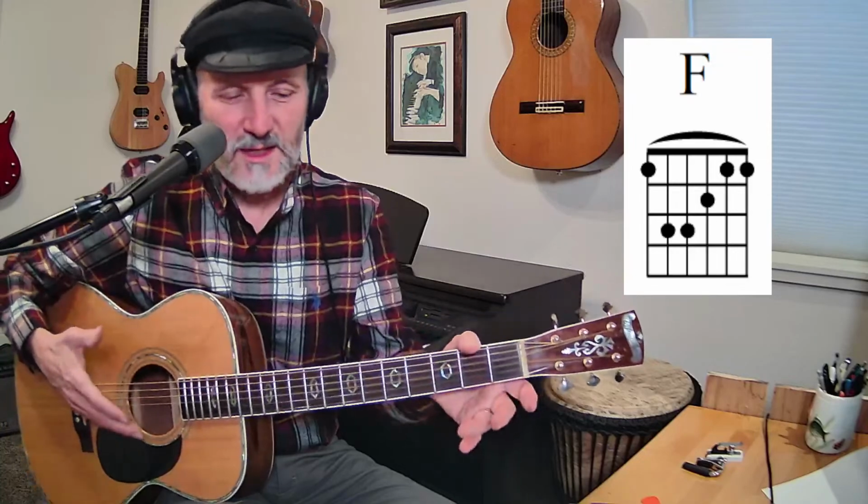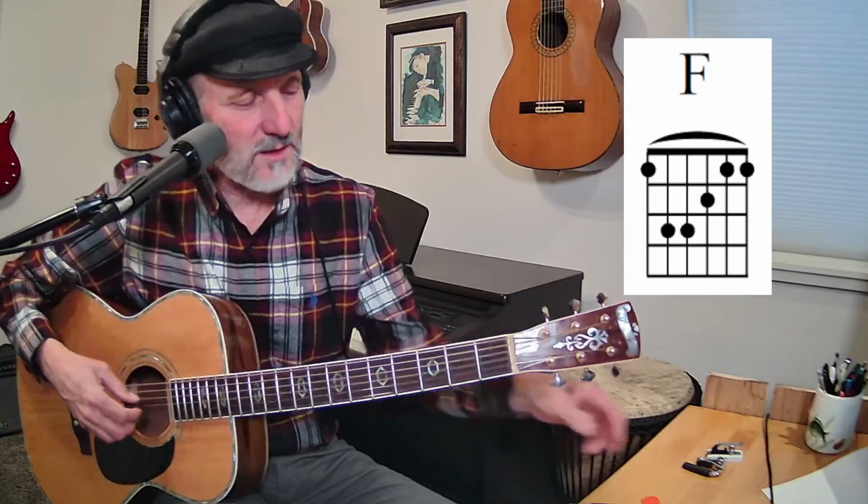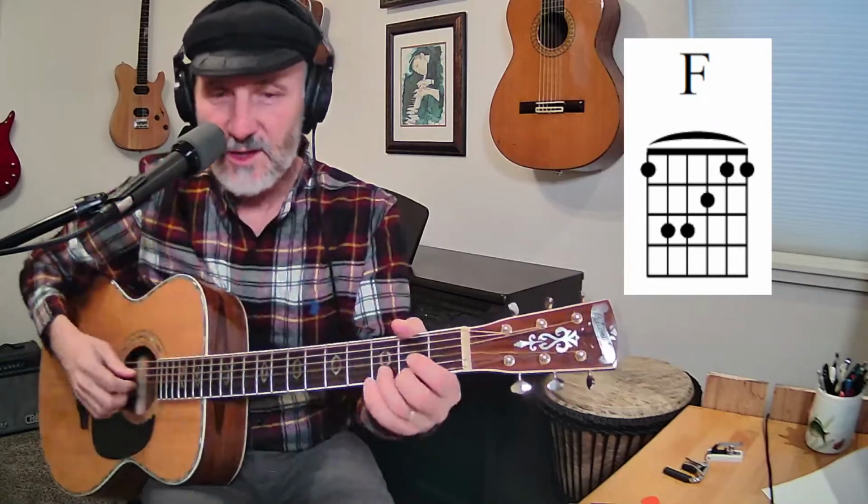Now you can use it with any chord progression you want. This particular one, remember I was going 1, 3, 4, 1, 2, 3, 4. So what I'm doing, yes. Okay, so what I'm doing is I'm taking my thumb with a bass note, whatever the root note is of that chord.